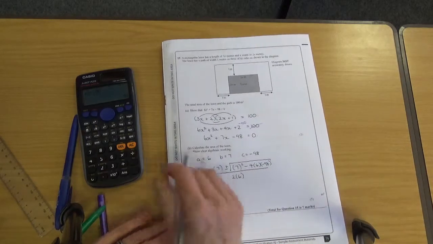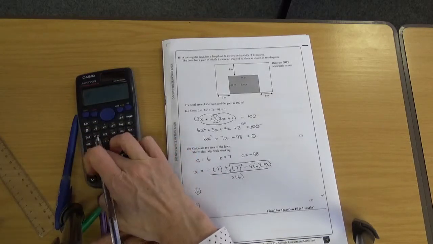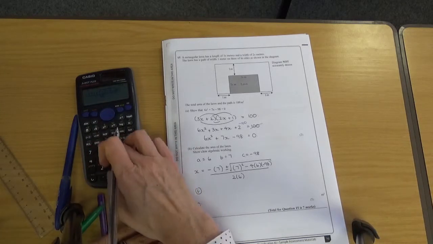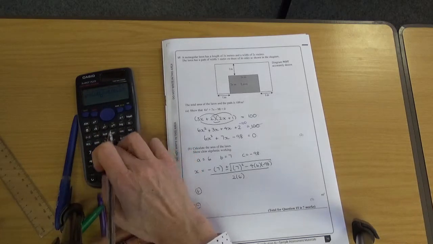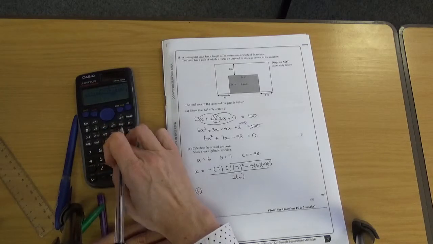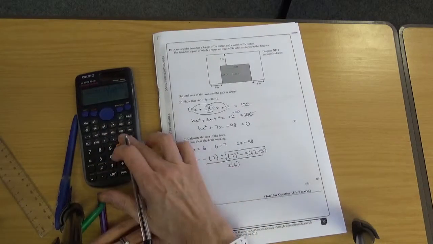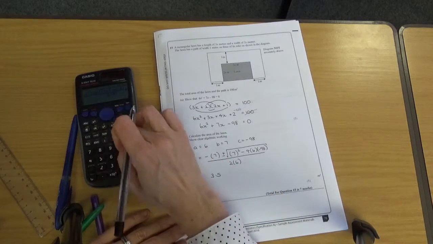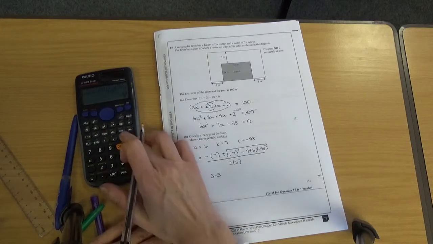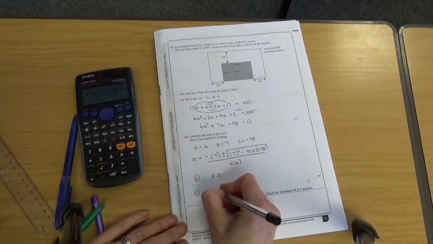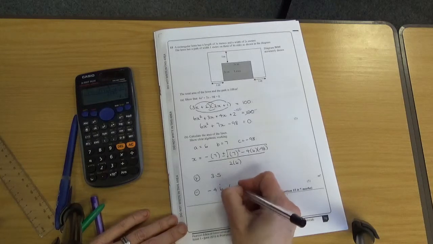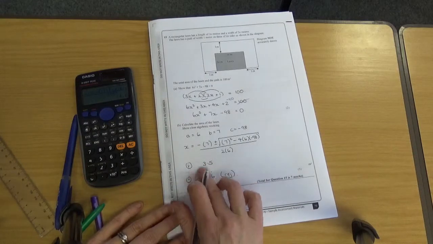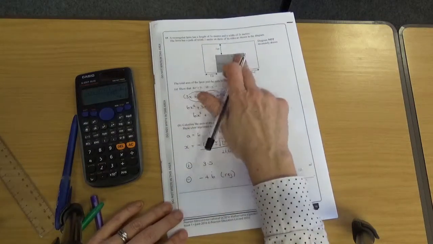Let's see what our two numbers are. So the positive one gives me 3.5. If I change that to a negative square root, I get negative 4.6. I can't have a negative garden, so I'm going to reject that one. So x is 3.5, and I want the lawn.